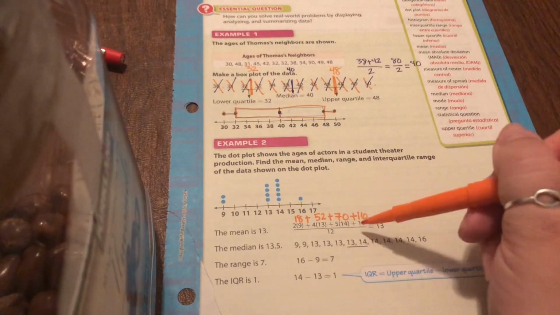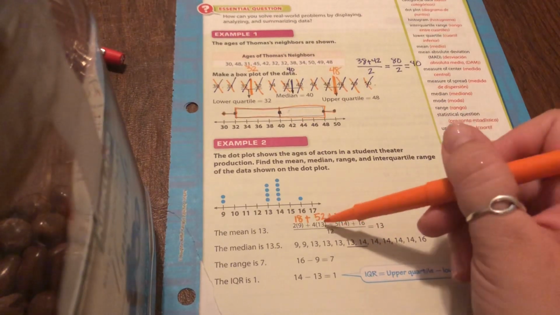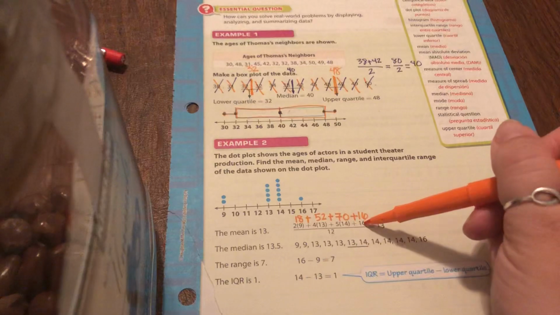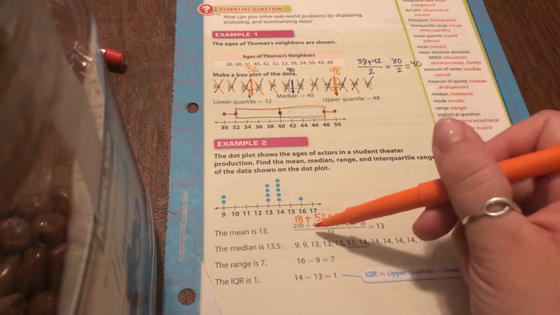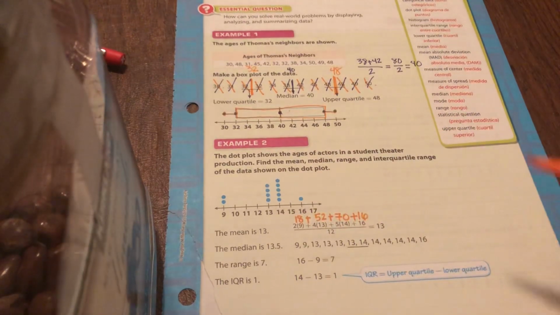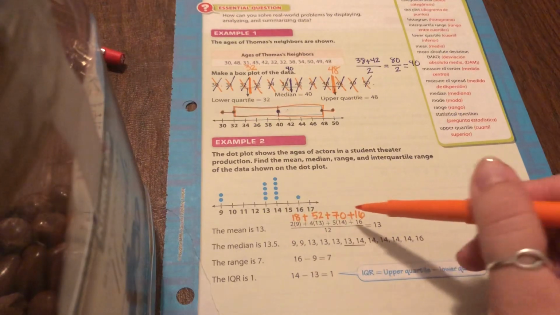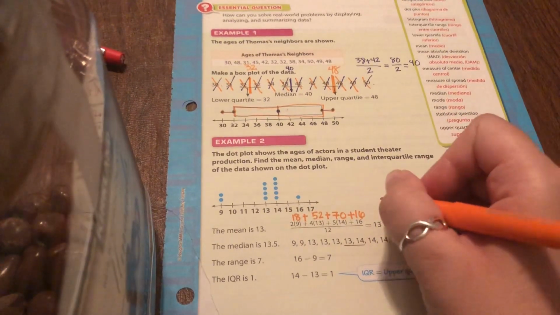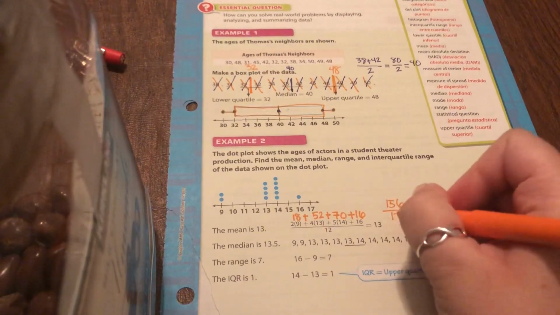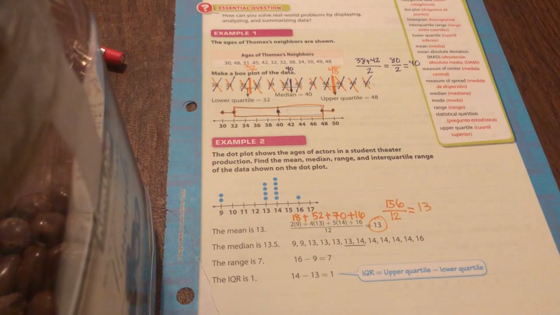Now this isn't 4 numbers. Notice it's actually 12 because 13 happened 4 times and 14 happened 5 times. So it's really 1 plus 5 is 6, 6 plus 4 is 10, and 10 plus 2 is 12, or count the dots. Okay, so there was 12 different data values that I'm going to divide this sum by. When you add the top, you get 156, and you're going to divide that again by 12. When you divide that, you get a mean of 13.